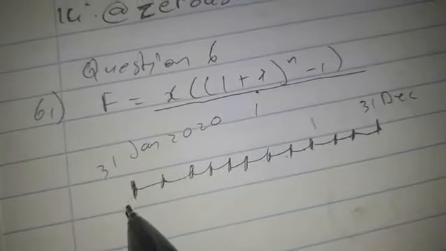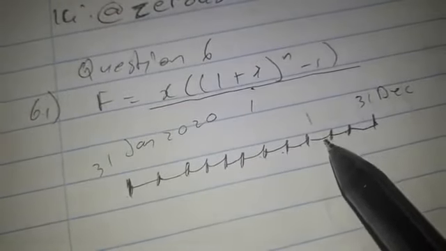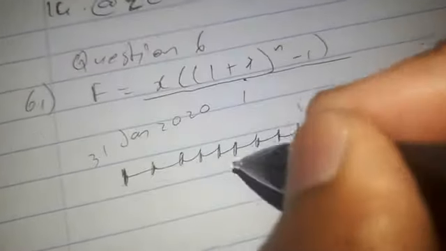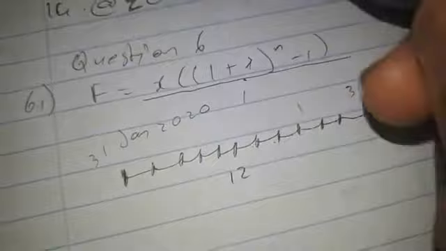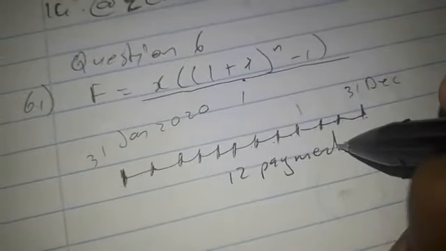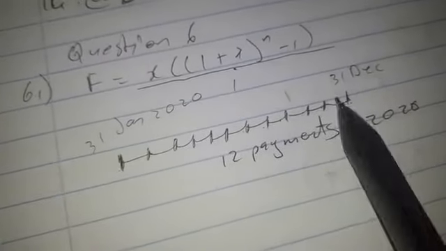So let's see how many payments there are in a year. I mean, this is weird, but 1, 2, 3, 4, 5, 6, 7, 8, 9, 10, 11, 12 payments. You see, that's 12 payments in the year. Let's say here 12 payments for 2020, because he was making them at the end of every month.